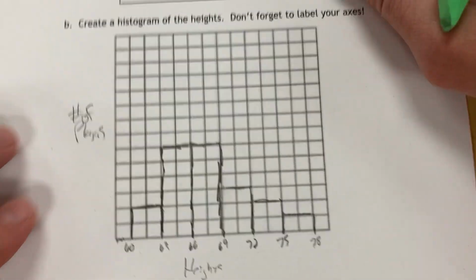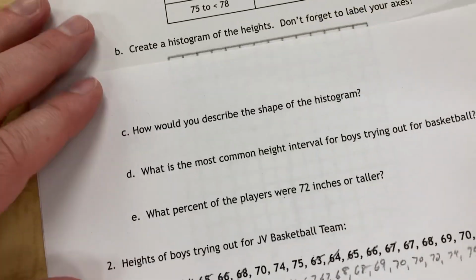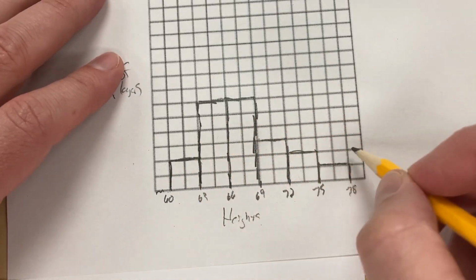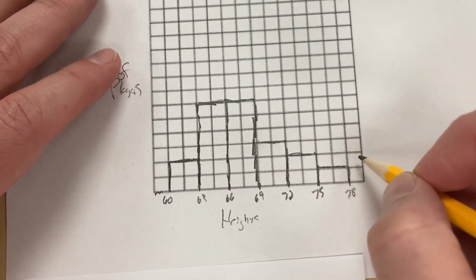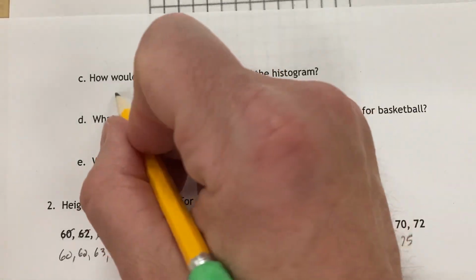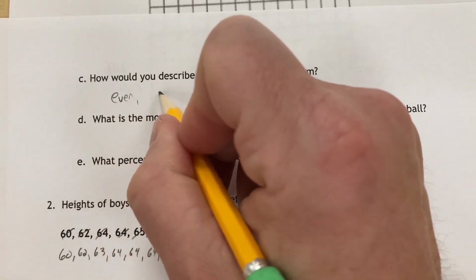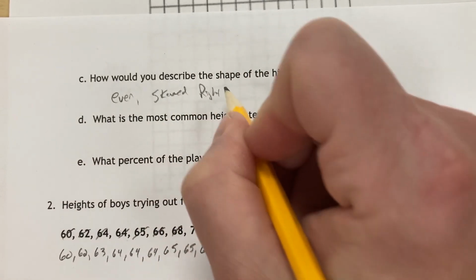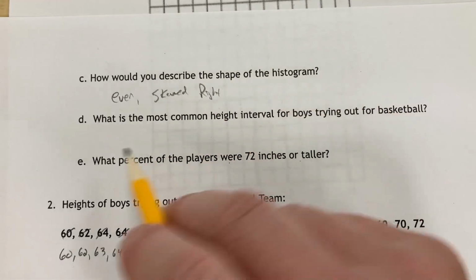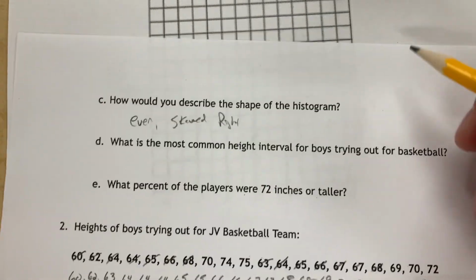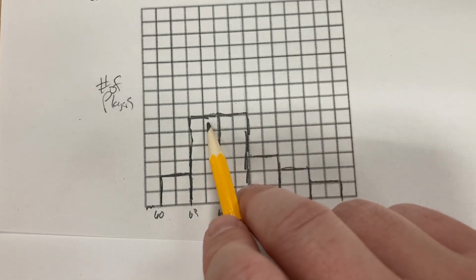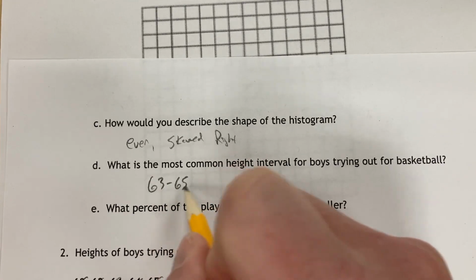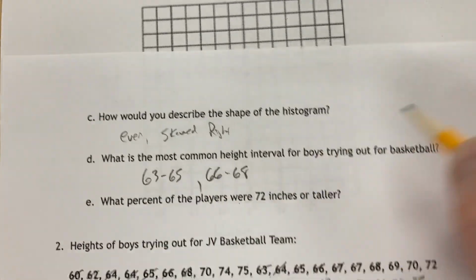All right, so now, based on our information, part C says, how would you describe the shape of the histogram? You can see that we're kind of even. Maybe it's a little skewed to the right, but not too bad. So I would say either an even distribution or possibly skewed right. What's the most common height interval for boys trying out for basketball? Well, we had 2 of them, right? We had from 63 to 65 and 66 to 68. Those were our 2 most common.